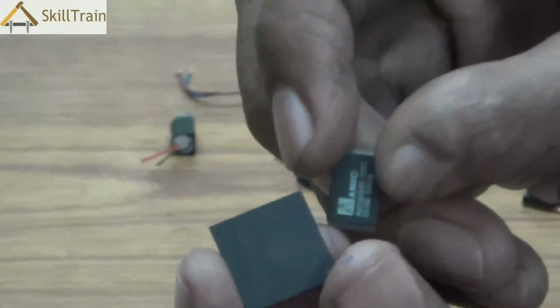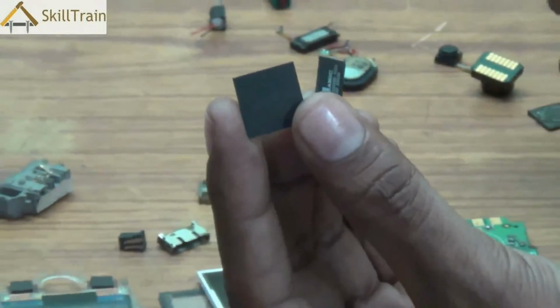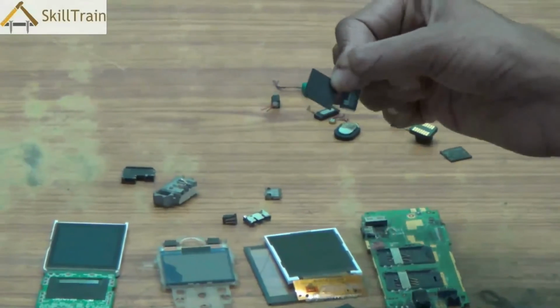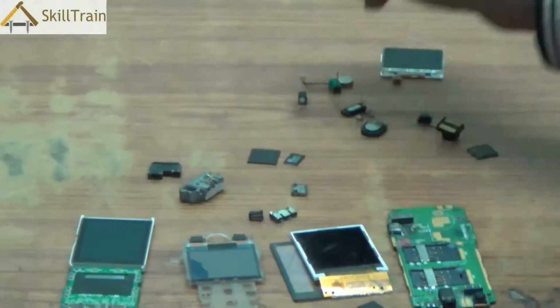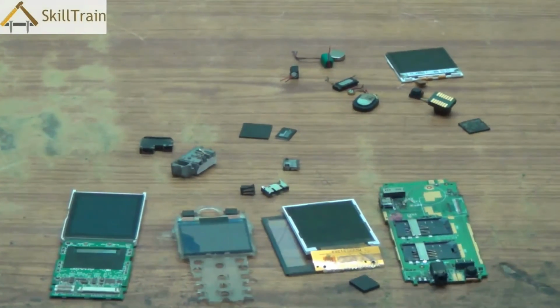The ones which do not have such LEDs are called ball ICs, because these usually have small balls behind them which connect them to the mobile PCB. These are very expensive components, and you will need a lot of practice to train yourselves on placing these ICs on a mobile phone PCB.